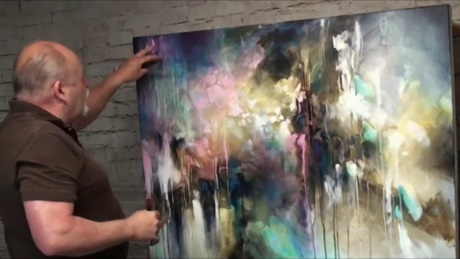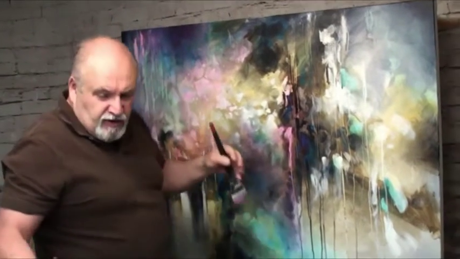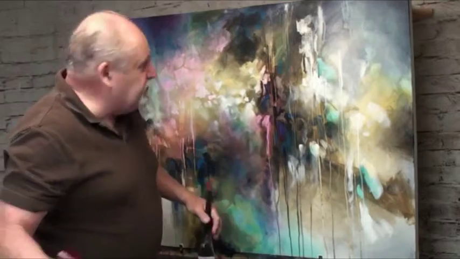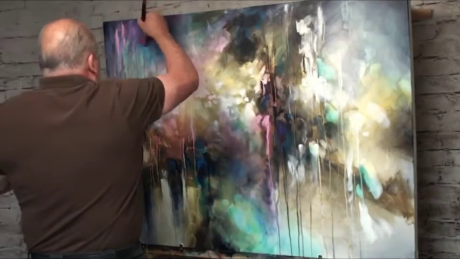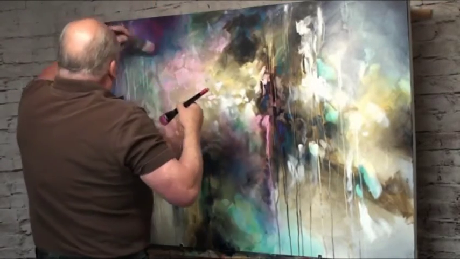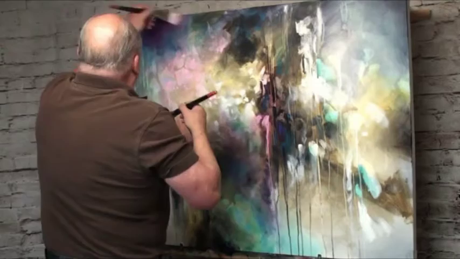Need to put a little bit more up here. Very transparent color, and when it dries it does fade. So at times you have to put a little bit more on there to get the value that you want.